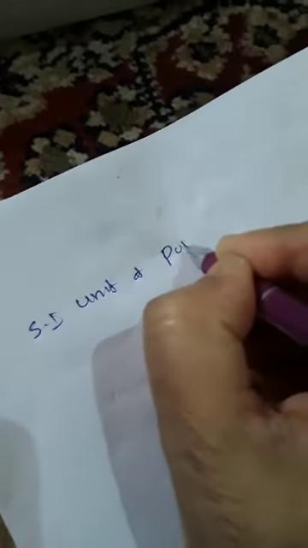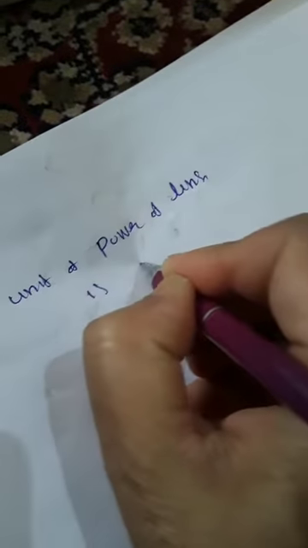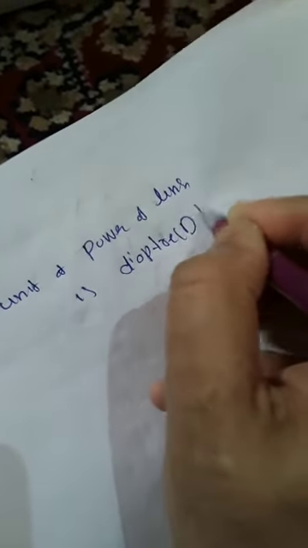Now I can go for the SI unit. What are the units used to measure the power of a lens? The SI unit of power of lens is the diopter, and it is measured by D. That means the SI unit of power of lens is diopter.